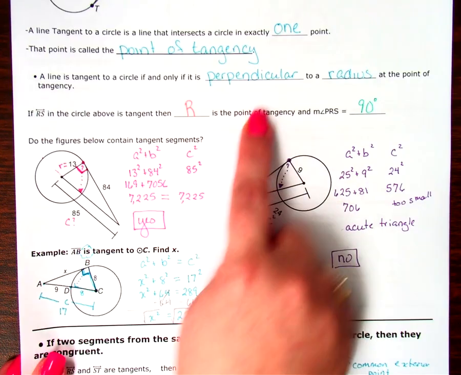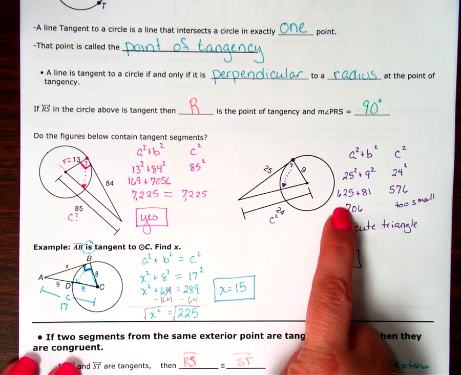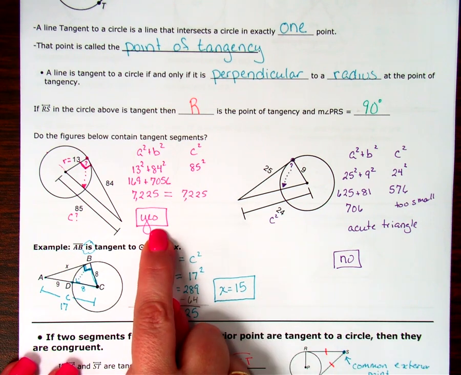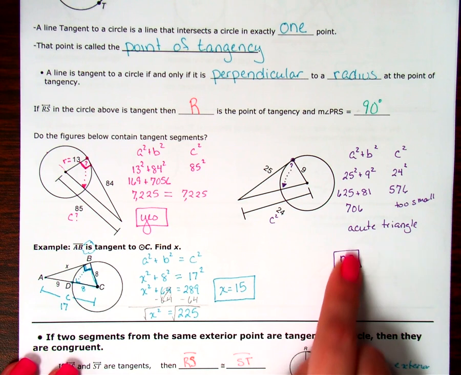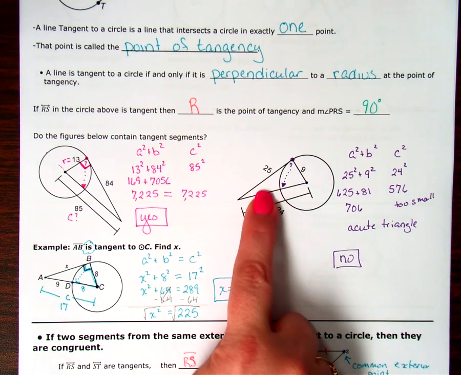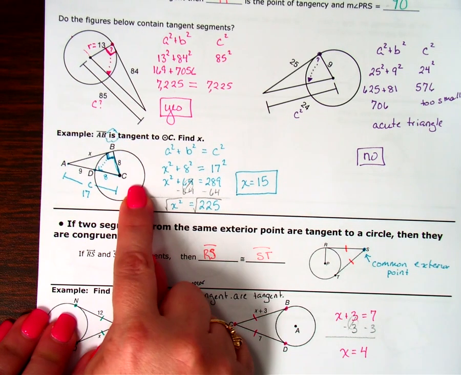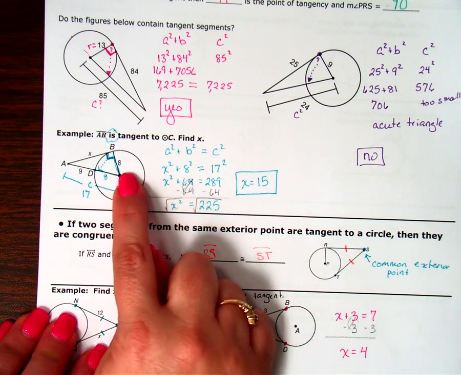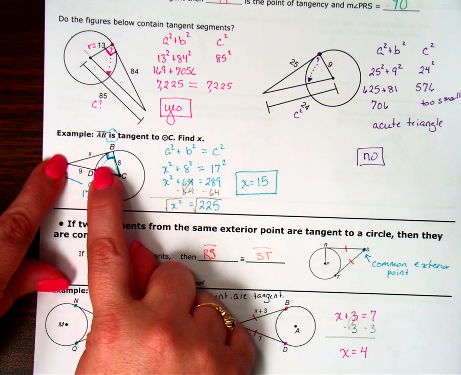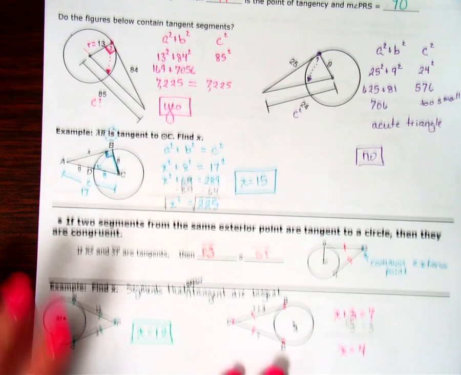So we can decide if we have a tangent segment by trying to apply the converse of the Pythagorean theorem. If a squared plus b squared does equal c squared, then we do have a right triangle. If they're not equal, then no, we don't. So this is not a tangent segment here. And if we know we have a tangent, we can use the Pythagorean theorem to find missing pieces. Remember one quick note: if your number is showing that it's just part of that segment, you have to add another radius to it to find that whole length there.